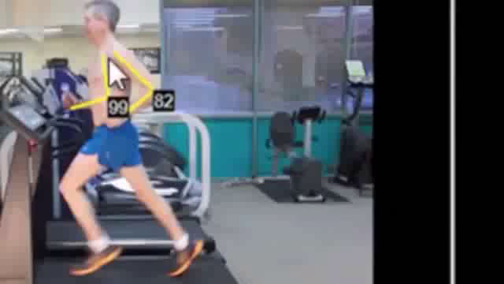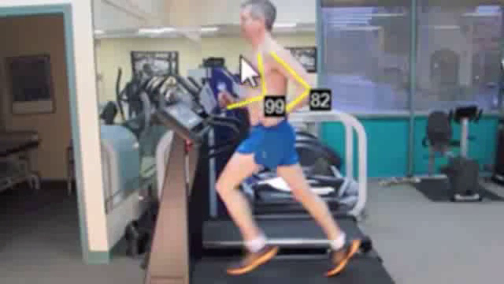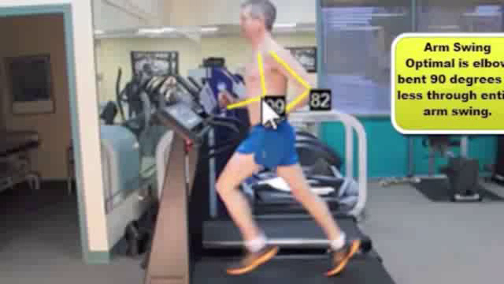Arm swing, I like to say that it should be elbows bent less than 90 degrees throughout the entire time that the arm is swinging back and forth. You can see how it opens up. And I think the reason for that is because of the delayed takeoff. It just causes more up and down motion, and therefore your elbow wants to open or unbend as it comes down. So that's something that's going to be fixed just with the other stuff that we're doing.